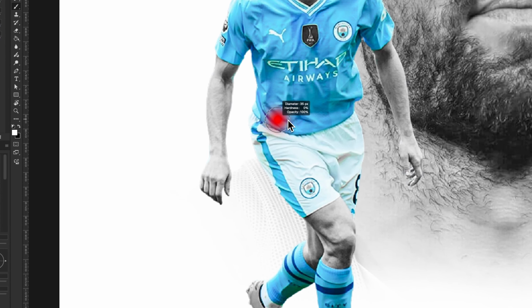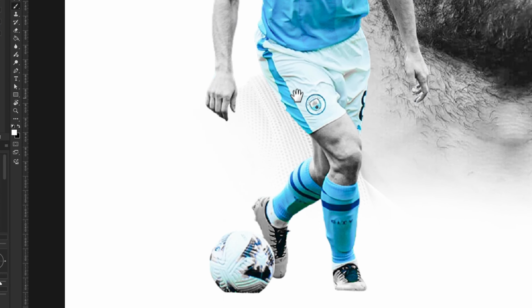Using a white brush, we're gonna get rid of all the excess blue that's on his white pants and somewhere else. So I'm gonna delete it on the ball. I'm gonna make the ball all black and white. His cleats.